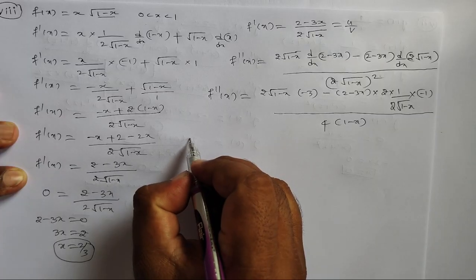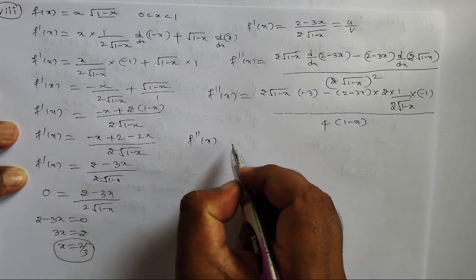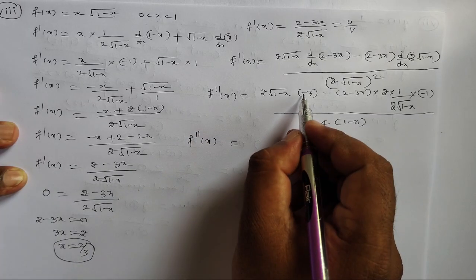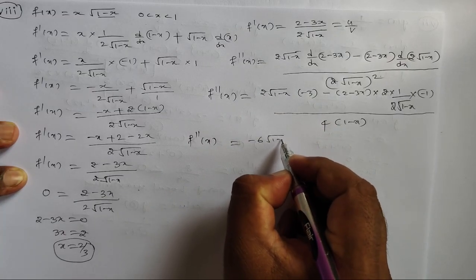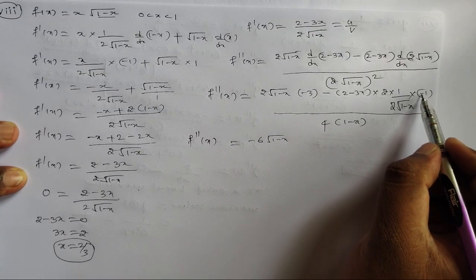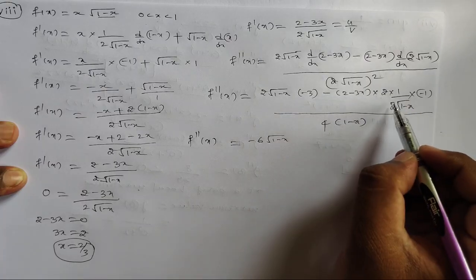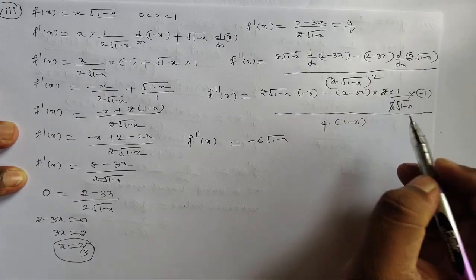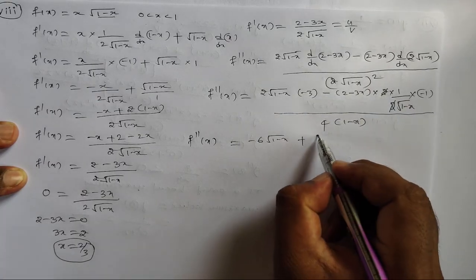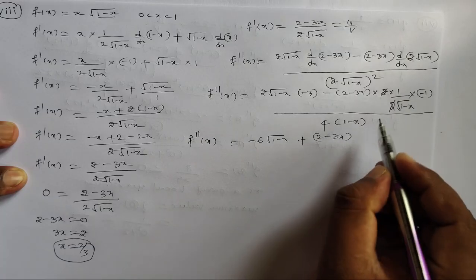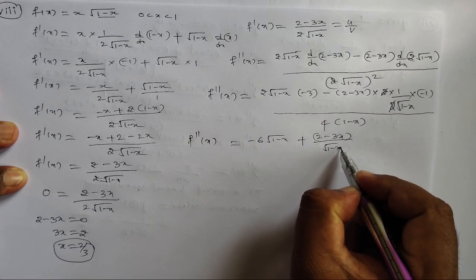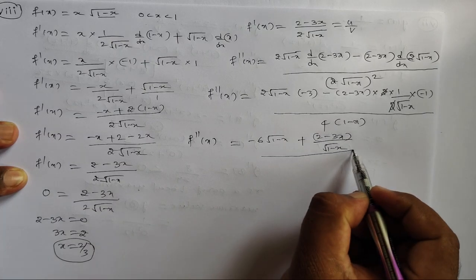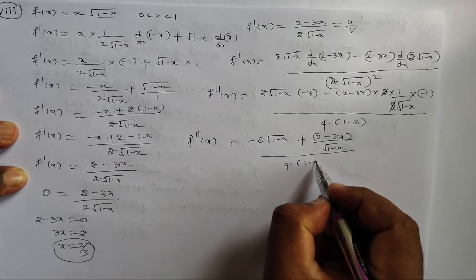Next, f double dash of x is equal to minus 3 into 2, which becomes minus 6 root 1 minus x. Here minus becomes plus, the 2 gets cancelled, so this is plus 2 minus 3x divided by root 1 minus x, divided by 4 into 1 minus x.